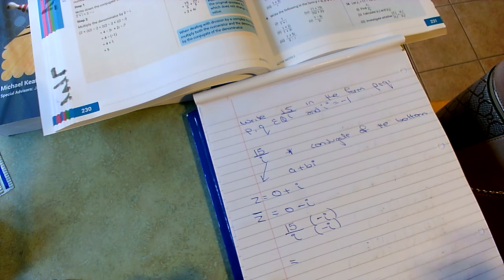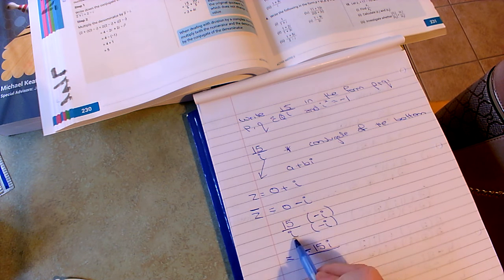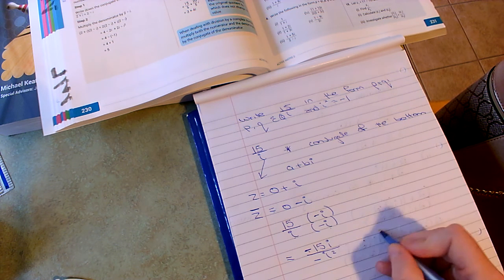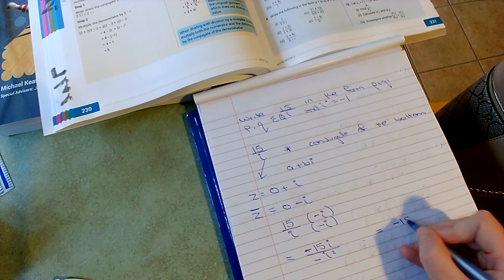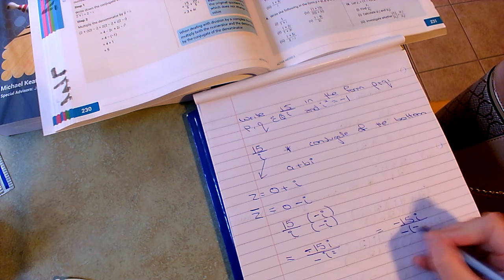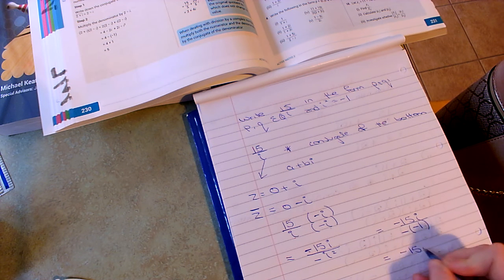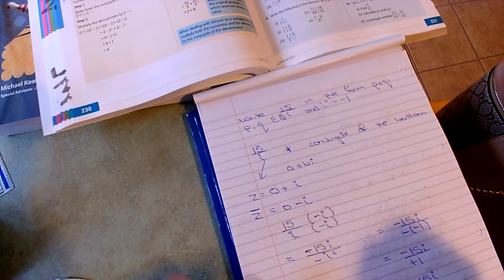15 times minus i will give me minus 15i, all over i times minus i will give me minus i squared. So I now have minus 15i all over minus i squared, and i squared is minus 1, so I fill in for that. So I have minus 15i all over minus by minus will give me plus 1. So my final answer then is just going to be minus 15i. Okay, and that's your final answer.